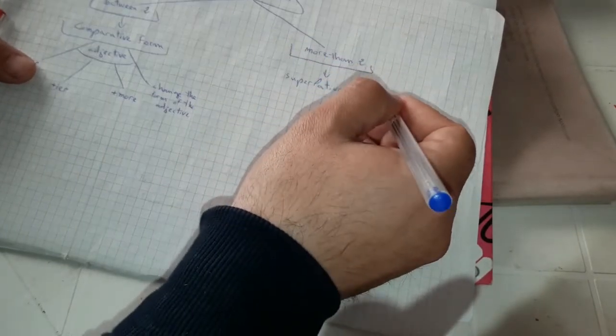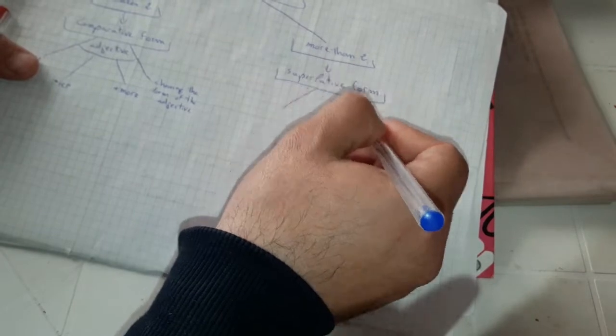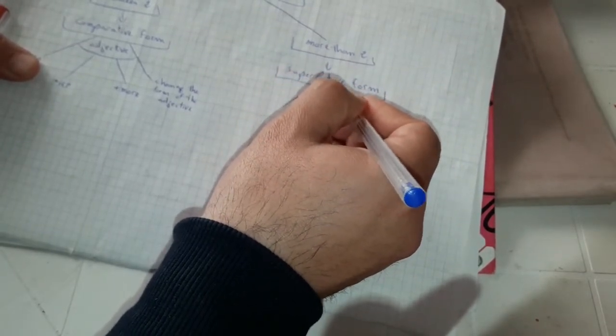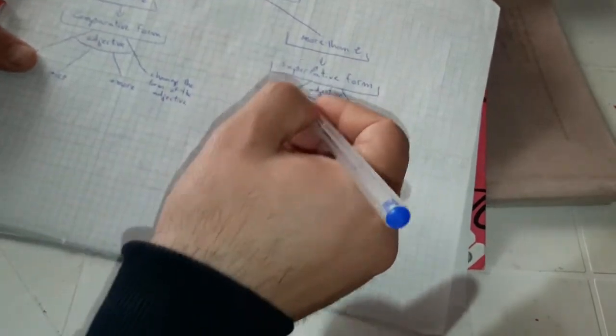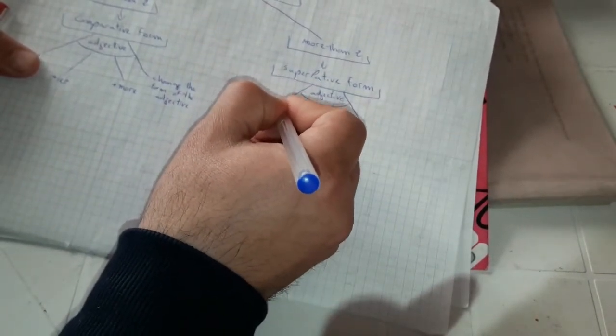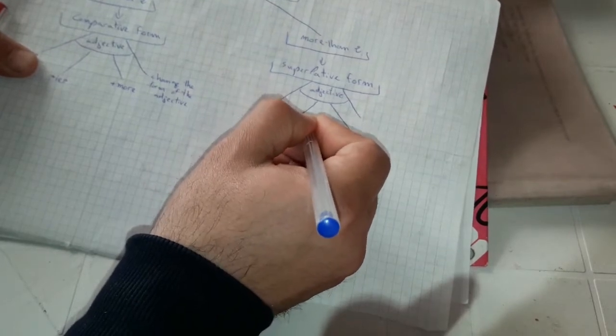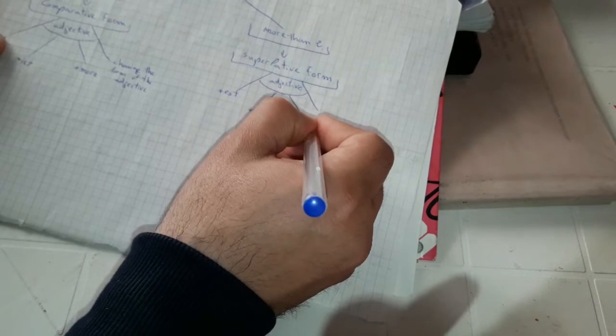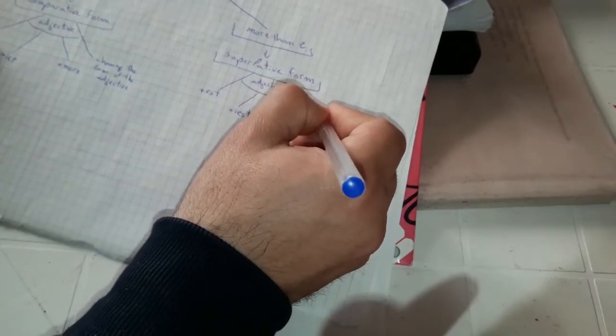Now in terms of the superlative form, it also has to do with the adjective. So we either put plus est, or plus iest, or plus most, or we have to change the adjective.